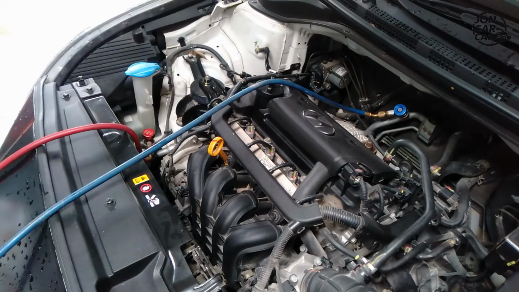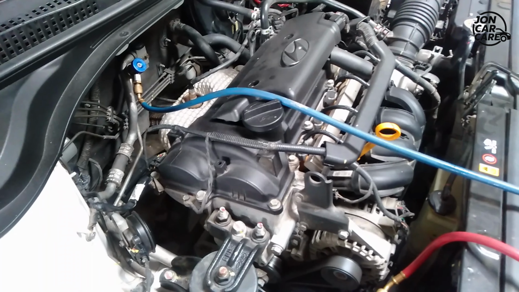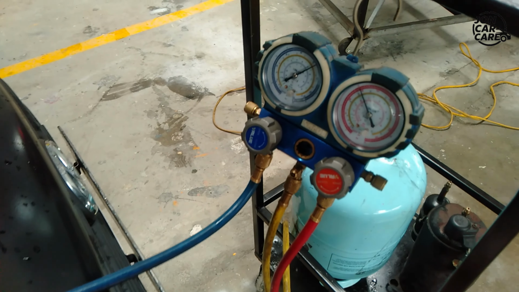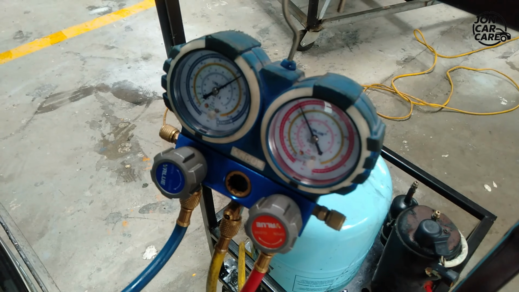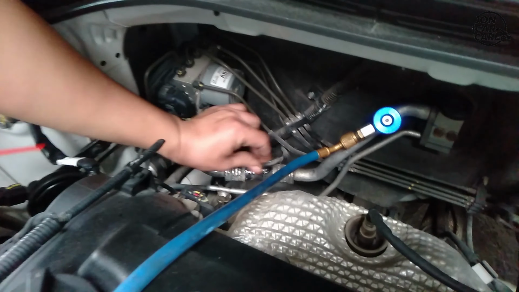Power on the recovery machine and check the current system pressure using the pressure gauges. Record the pressure readings for evaluation of the refrigerant status, if needed. Activate the recovery mode on the machine.